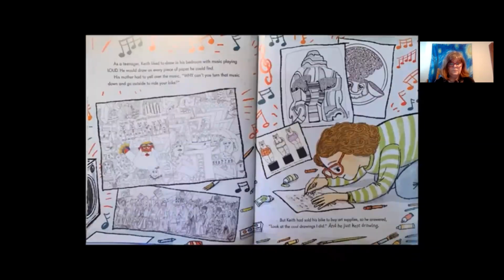As a teenager, Keith liked to draw in his bedroom with music playing loud. He would draw on every piece of paper he could find. His mother had to yell over the music, "Why can't you turn that music down and go outside and ride your bike?" But Keith had sold his bike to buy art supplies, so he answered, "Look at all the cool drawings I did." And he just kept drawing.